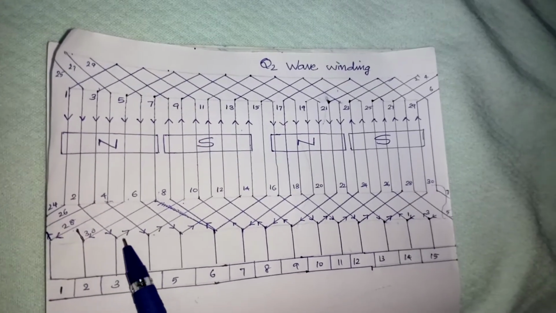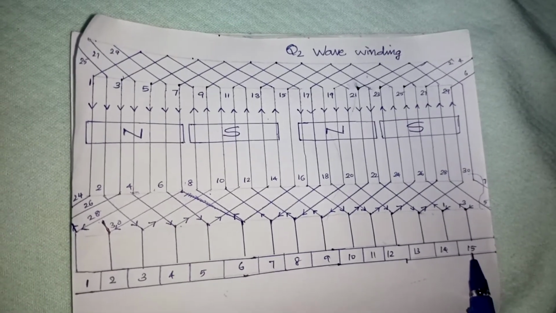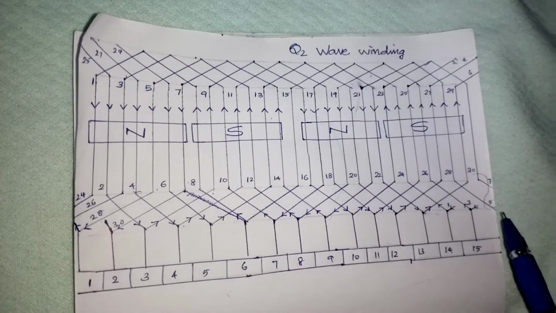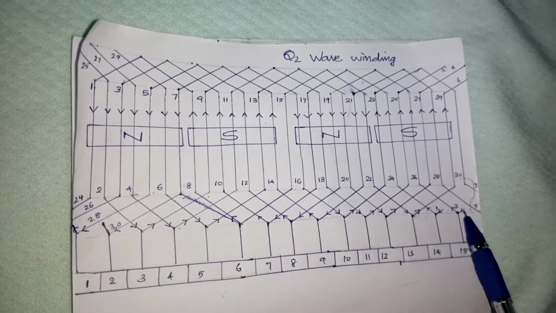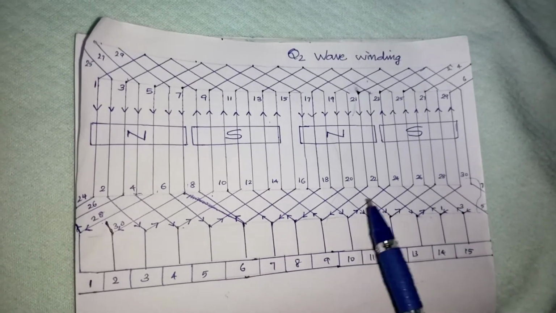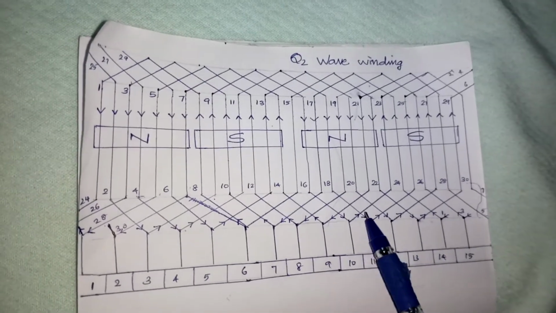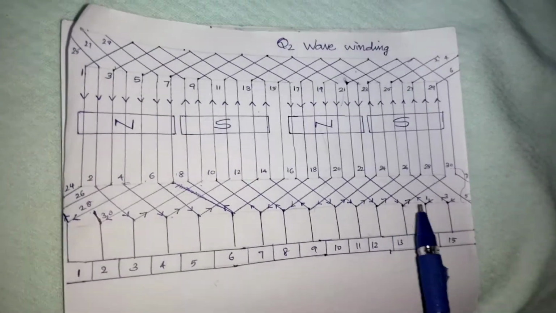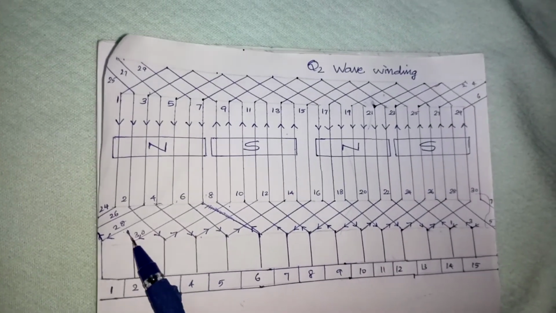So if we check from the first commutator segment to the 15th commutator segment, we can see that there will be no brush, or we cannot fix the brush position. That means all the conductors have opposite current direction. So in every commutator segment the directions of current in the two conductors are opposite. The direction of current for each conductor is different, so we cannot fix the brush position. So what we have to do is mark the direction for this one.